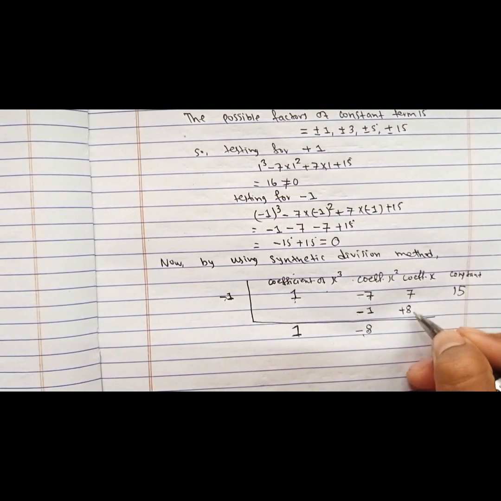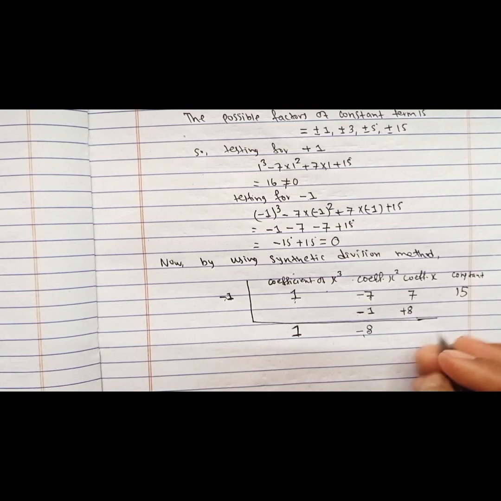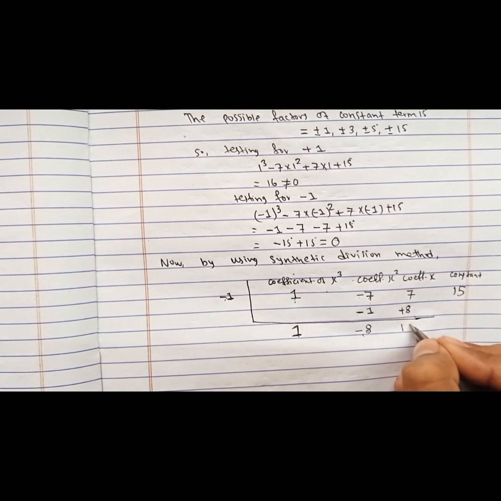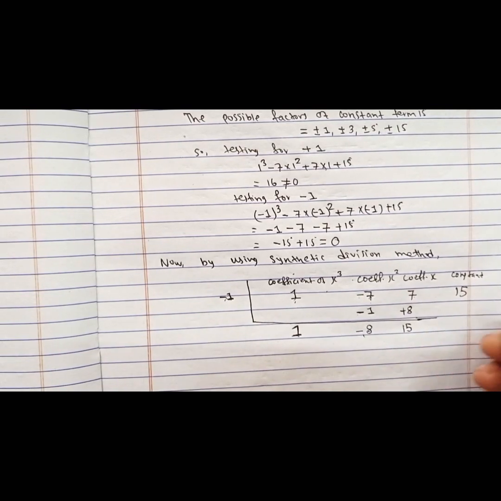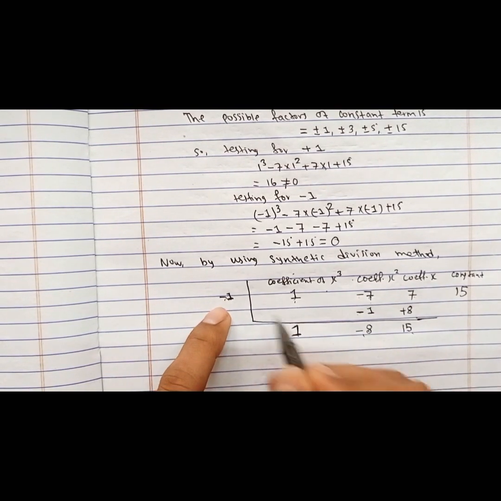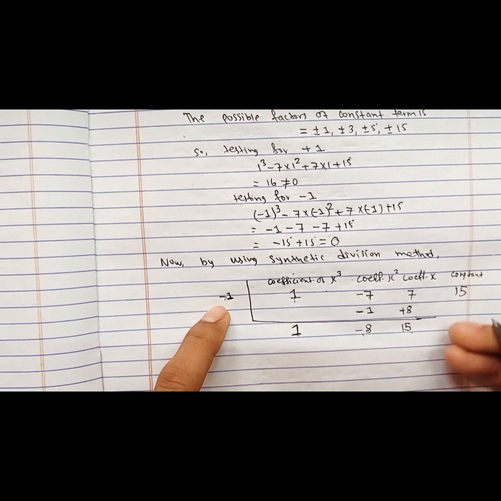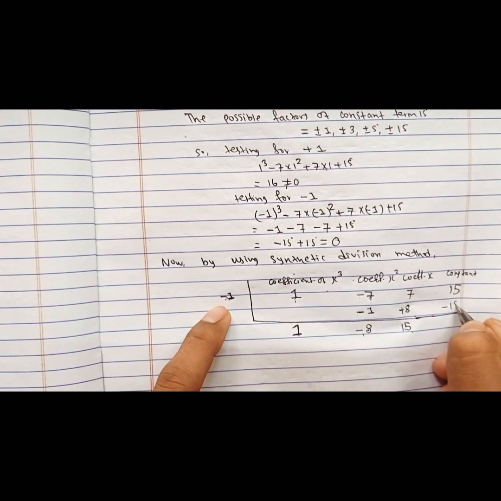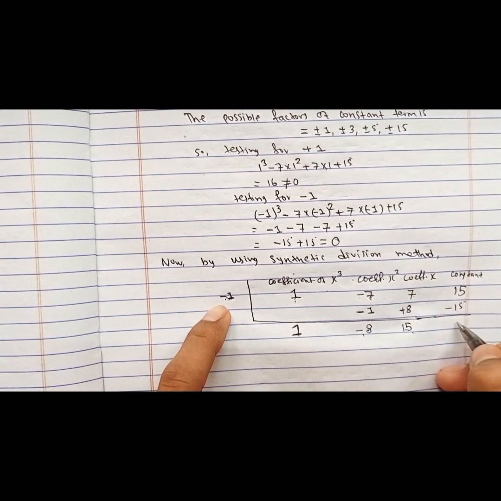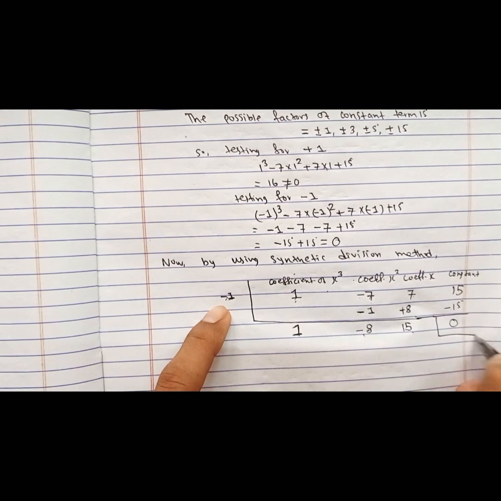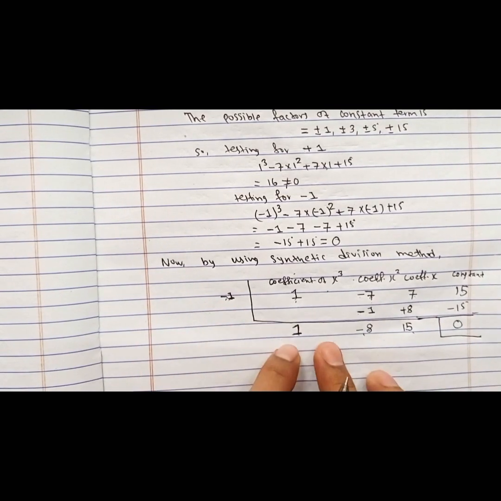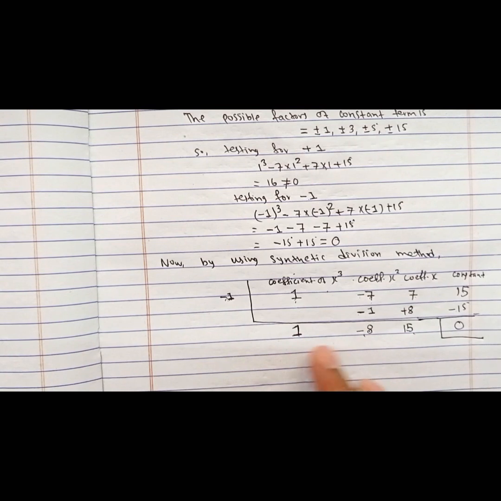Adding 7 plus 8, we get 15. Again multiply minus 1 into 15, which gives minus 15, and 15 minus 15 is 0. This 0 is the remainder, and these are the other two factors' coefficients.